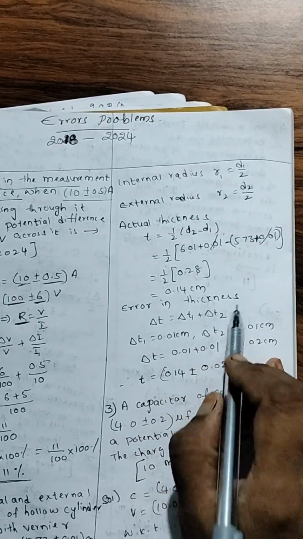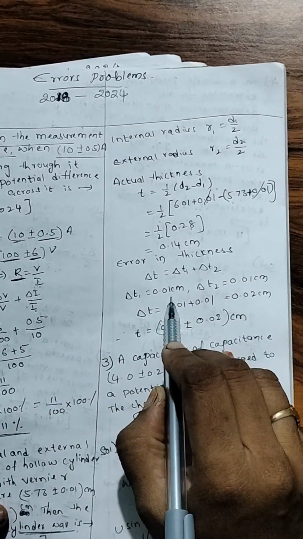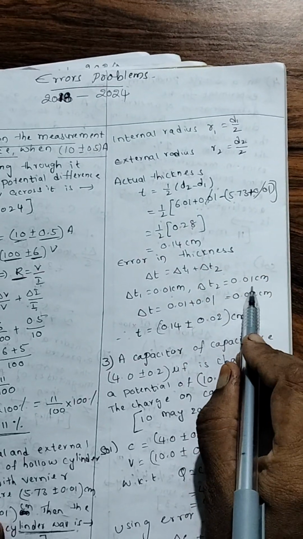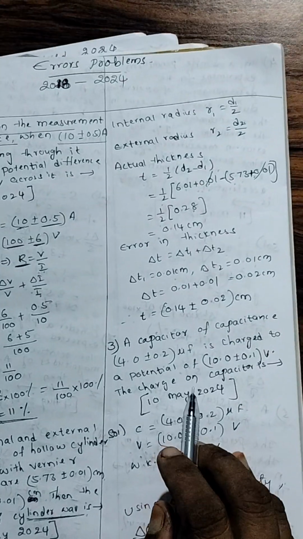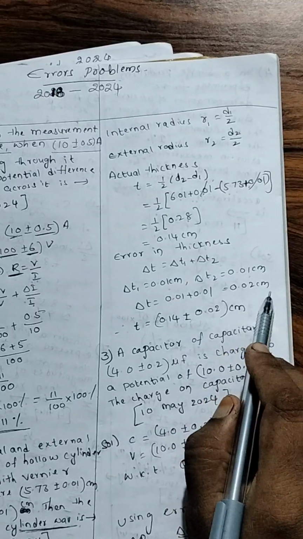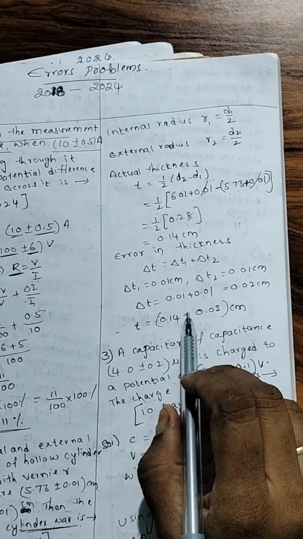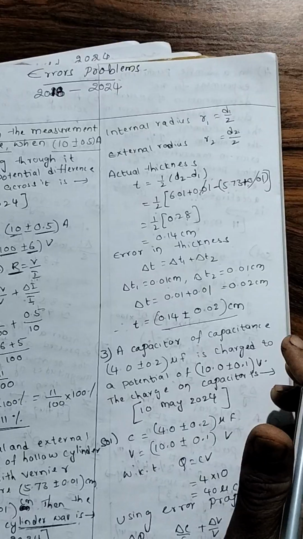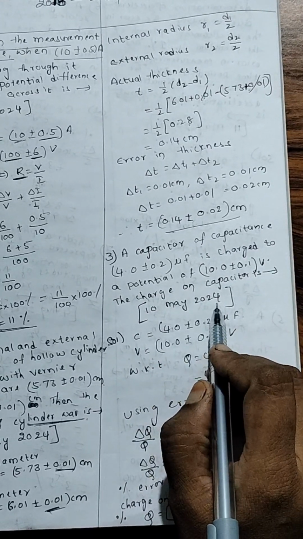So error in thickness, delta T1 plus delta T2, we have to find. So now delta T1 is 0.01 centimeter. Delta T2 also is 0.01 centimeter. See here he gave in the problem. Right? Now delta T we will get if we add these, 0.02 centimeter. Now overall thickness becomes 0.14 centimeter plus or minus 0.02. So answer is 0.14 plus or minus 0.02 centimeter. Now next let us move to the question asked on 10th May 2024 shift 2.